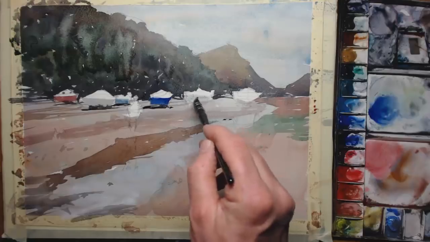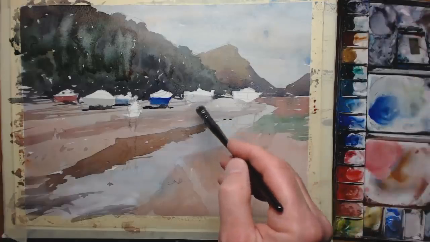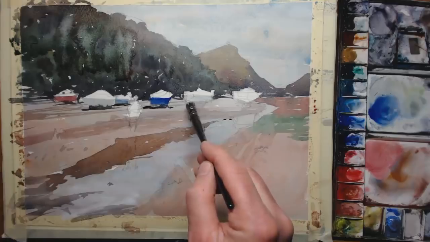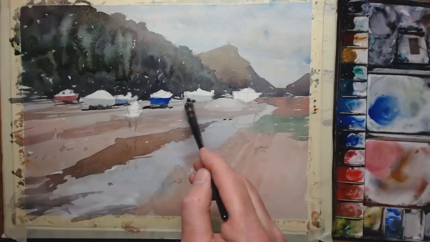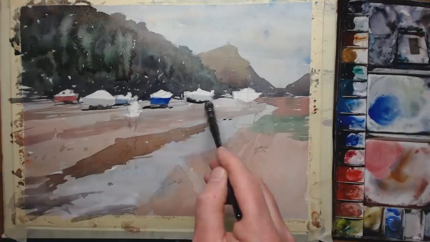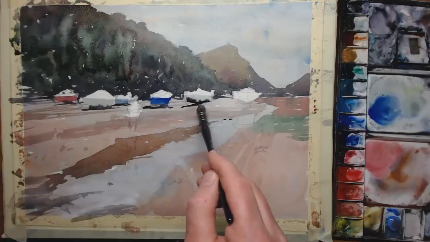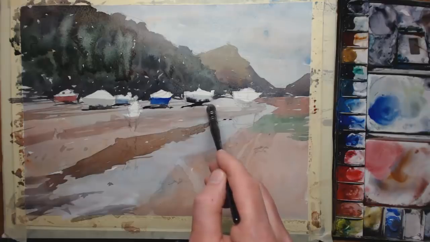Sort of greyish hull on this one, similar to that second yacht. And just drop in the neutral tint. It's a bit thicker than the hull, so it's going to blend in with it quite nicely.